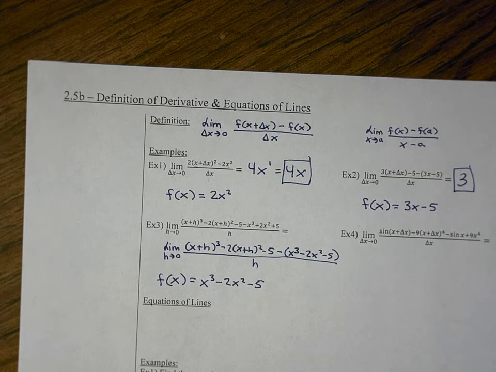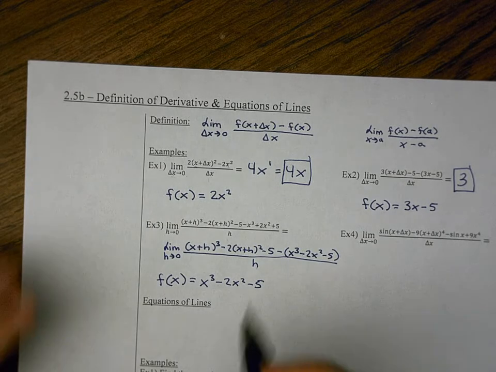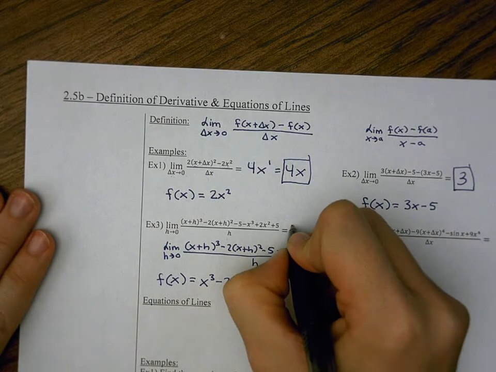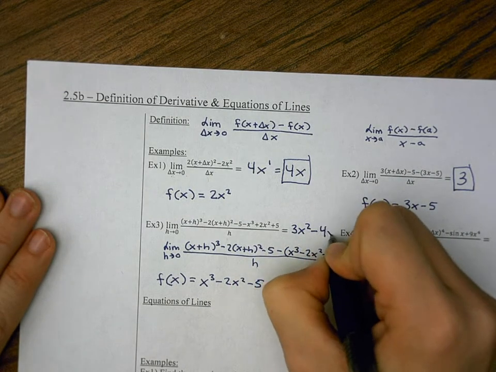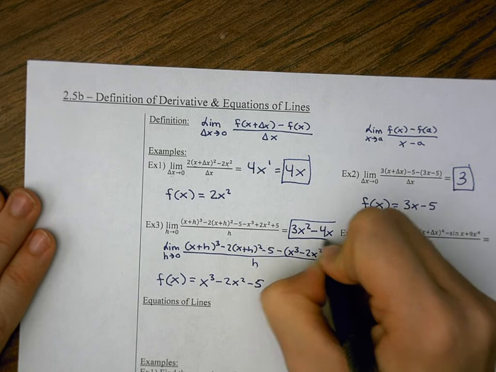Okay? And so then taking the derivative, derivative of x cubed is 3x squared. Derivative of 2x squared is 4x. Derivative of 5, which is a constant, is 0.